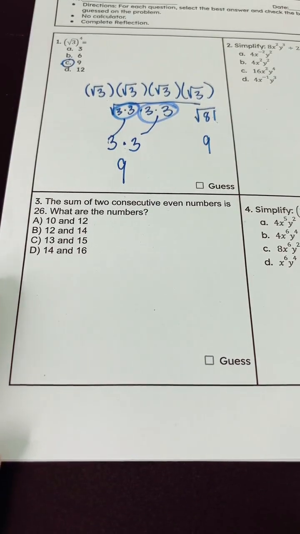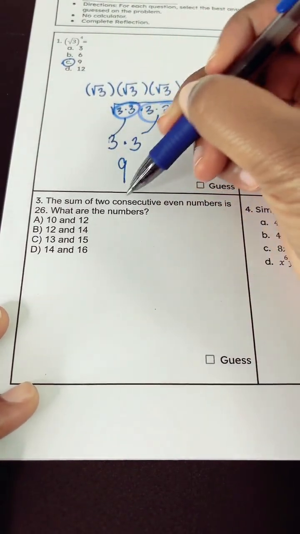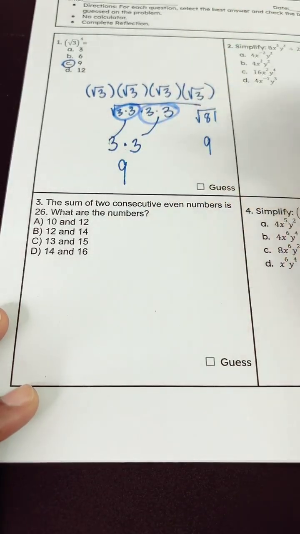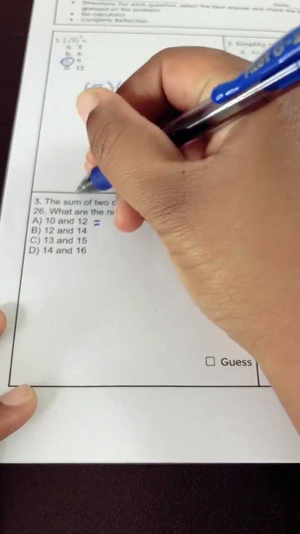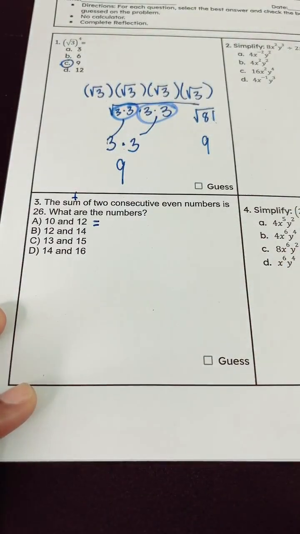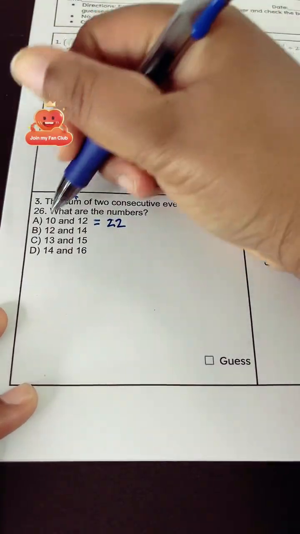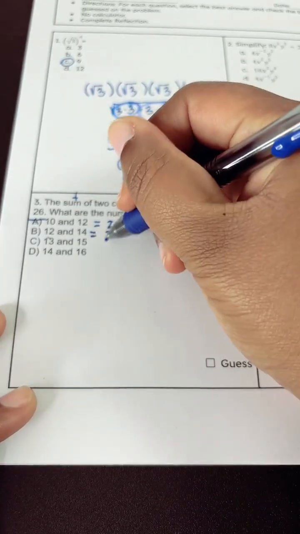Let's go. B. Okay. The sum of 2 consecutive even numbers is 26. Let's first just add them, right? Because sum means add, this is going to give us 22. So that's not even right, just off of that. When we add this, we get 26.